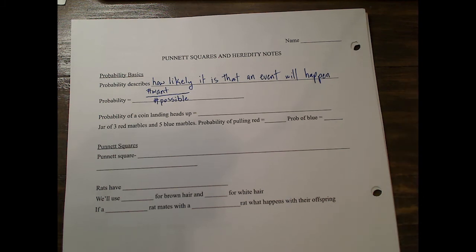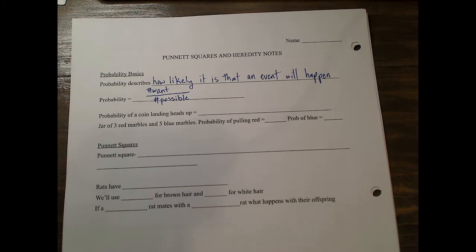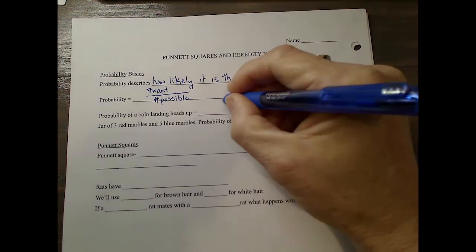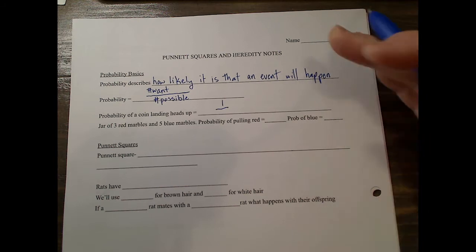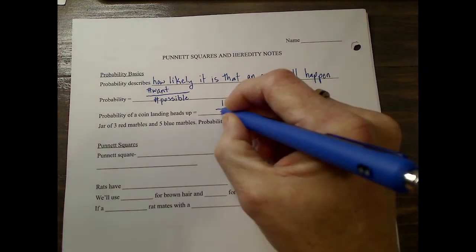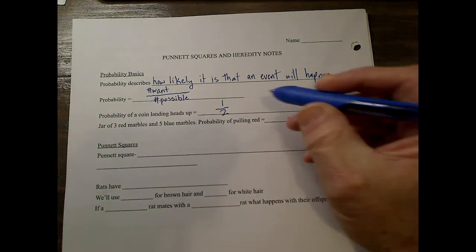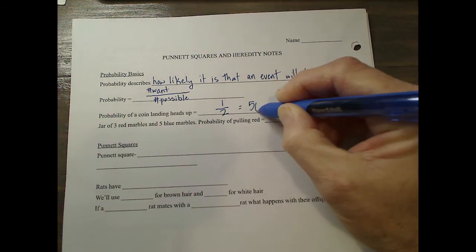So let's talk about a coin landing heads up. How many different ways can a coin land heads up? Well, there's only one, it's heads. How many different ways are possible for a coin to land? It can land heads or it can land tails. So there are two different ways. That means my probability is 1 out of 2, or 50%.